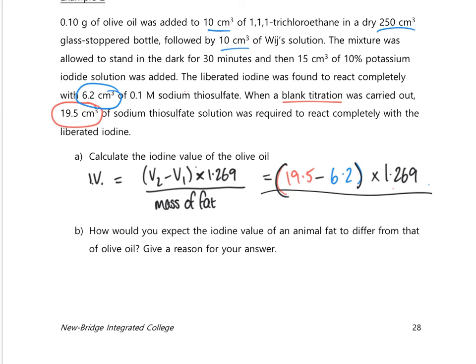Divided by the mass of your oil, which is 0.1 in this case. So the volume of sodium thiosulfate is the V2, or V1. Good. 168.8 grams per 100 grams of fat or olive oil.